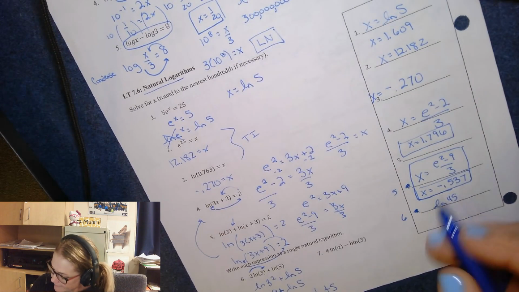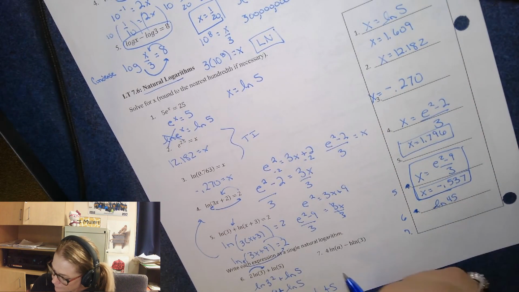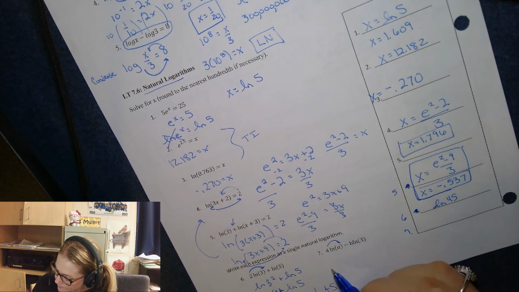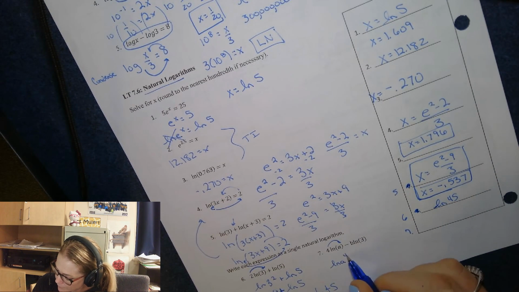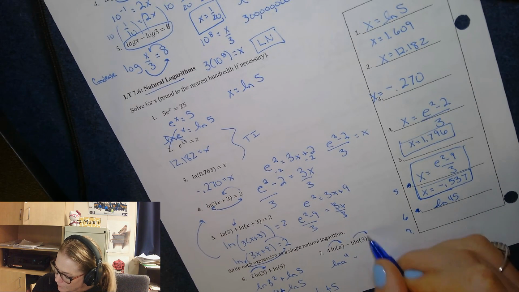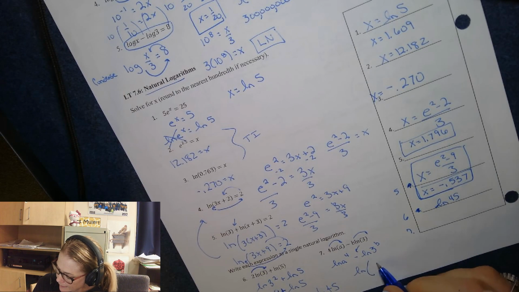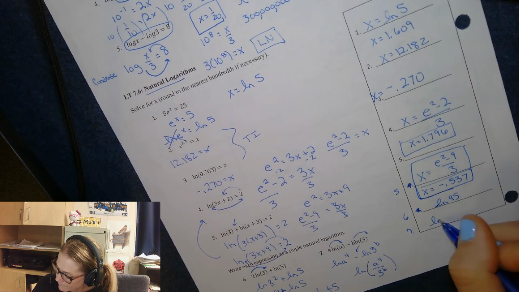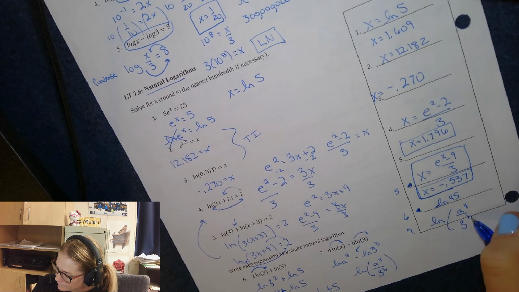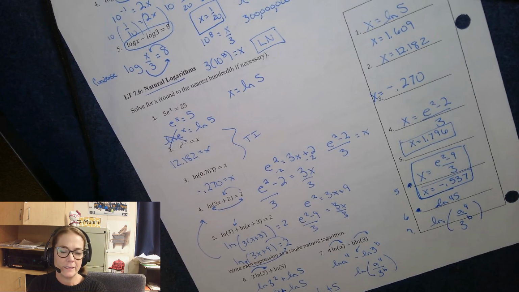And then number 7, up you go, ln of a to the 4th, minus ln of 3b, and that means to divide them. ln and then a to the 4th over 3b. Okay, that's just rearranging stuff, not really getting to any numeric value there.